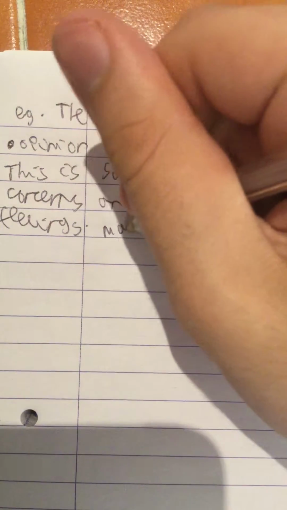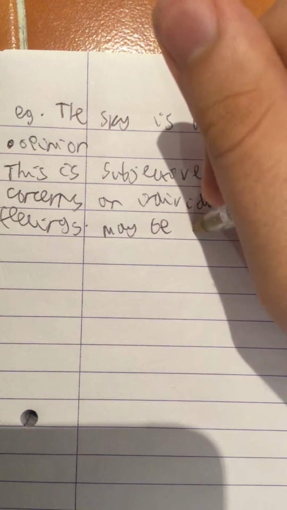Concerns an individual's feelings. It may be judged on experience, and not have universal agreement. So one person might say something, another person might say, no, that's wrong, that's not true. So that's what it means when they say universal agreement. Then usually not supported by evidence, or just completely opinion based.